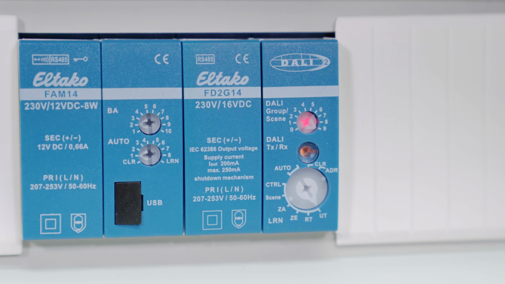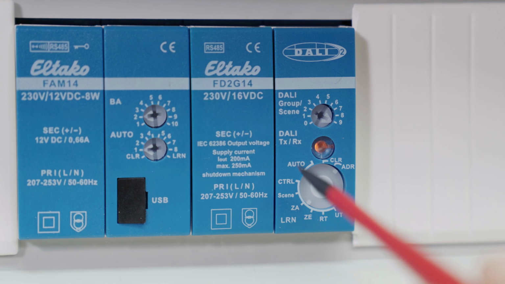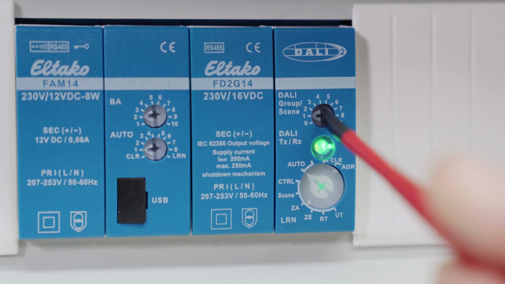Now the LED on the gateway starts blinking. Wireless push buttons always require a double click when manually programmed into the gateway. After we press the radio button, the LED turns off. The rotary switches are then turned back to 0 and auto. The radio button now switches on and off with a short impulse and dims up and down with long impulses.